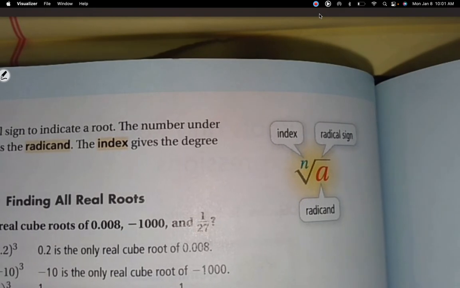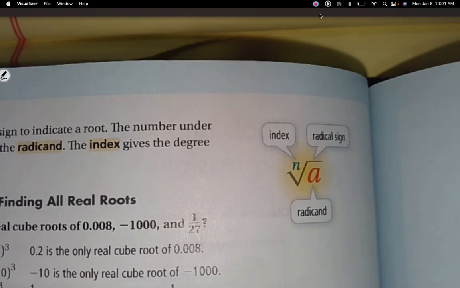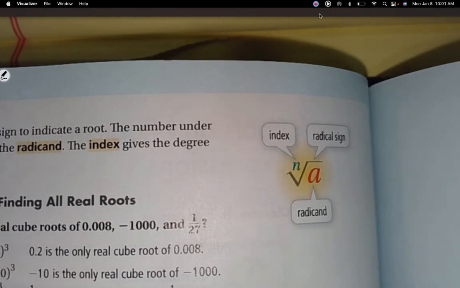If it is an odd root, like a cube root, that's a 3. Isn't a 3 an odd number? If it's a fifth root, that's an odd number. If it's a seventh root, odd number. If it's an odd number root, you're only going to have one answer. We'll find our answer, and that's that. It can be positive. It can also be negative.